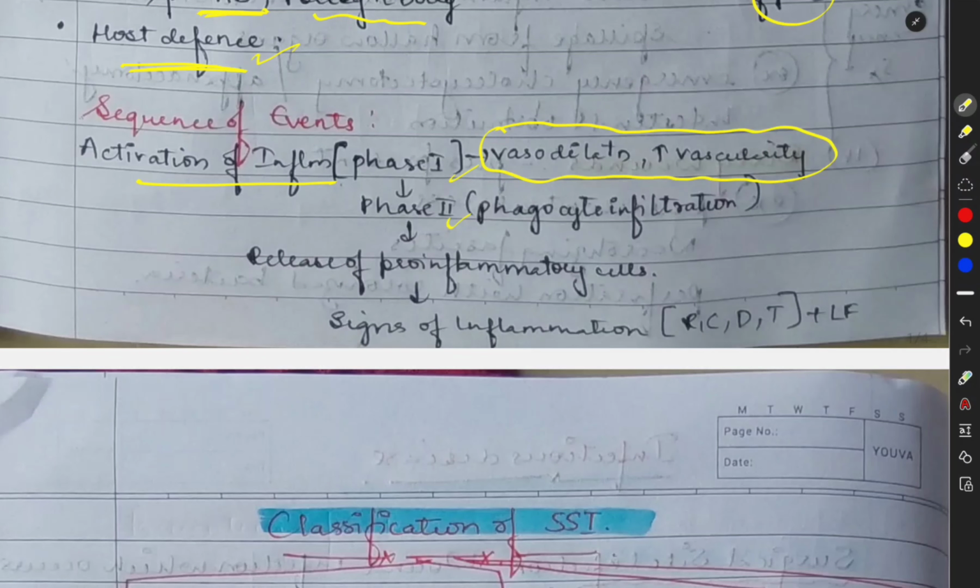SSI involves a certain sequence of events, which is activation of inflammation, which has phase 1 and phase 2. Phase 1 is only vasodilation and increase in vascularity. Phase 2 involves phagocytic infiltration. Once the phagocytes infiltrate, there is release of pro-inflammatory cells, further leading to signs of inflammation, which are rubor, calor, dolor, tumor and loss of function.